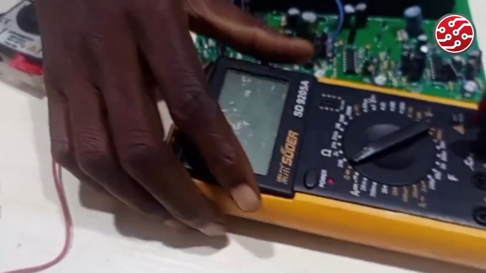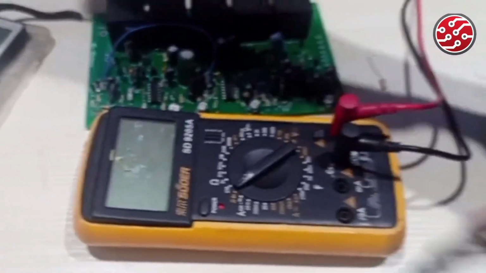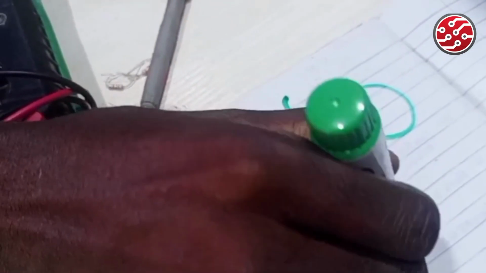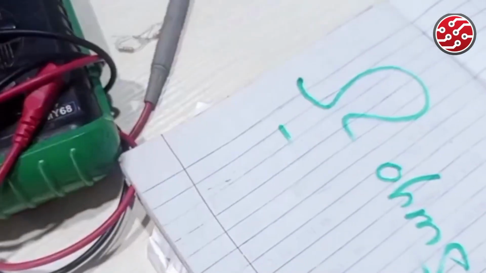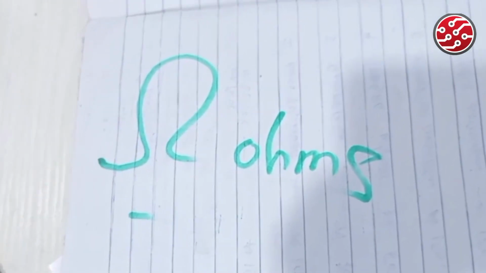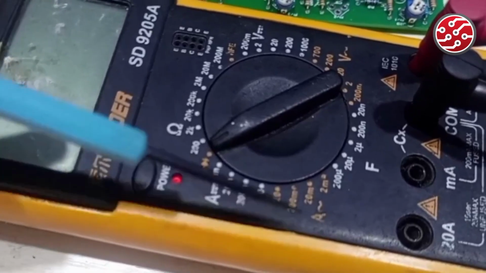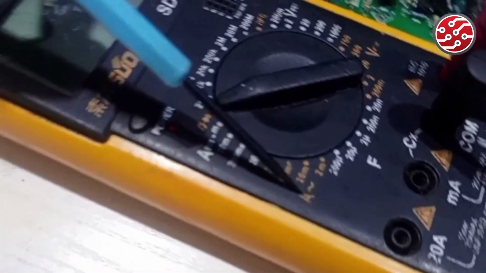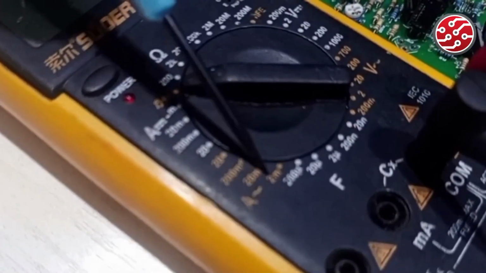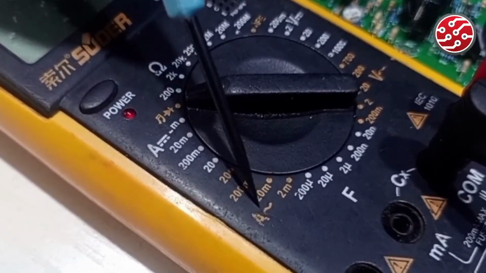This is a non-auto range meter, like I said before. This meter is a non-auto range because it has plenty of settings. And a resistor is measured in ohms. So if you want to measure a resistor, you look at the ohms range inside your meter. The symbol is called the omega symbol. You can see the omega symbol.